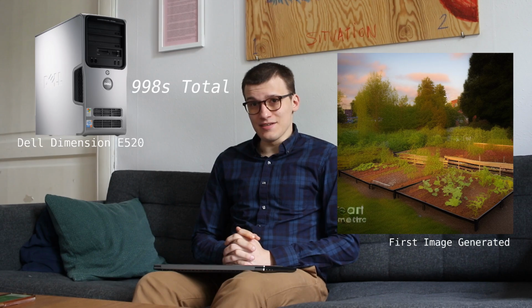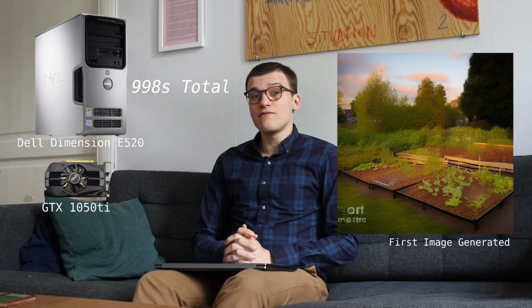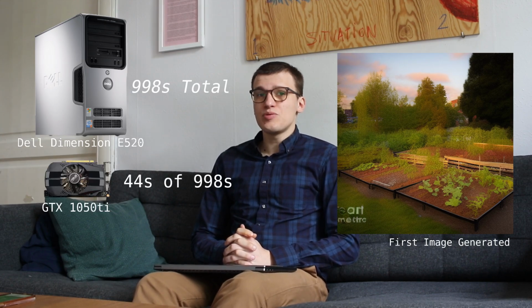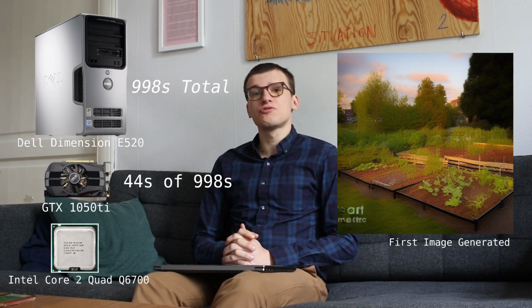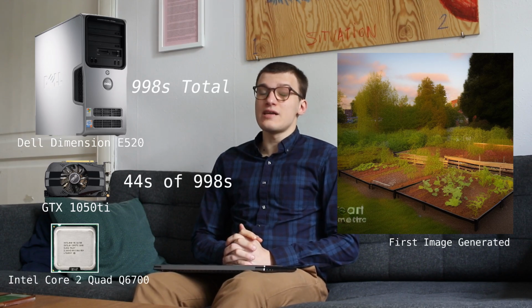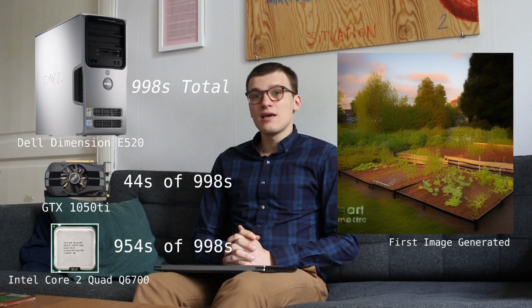This Dell Dimension E520 generated one image in 998 seconds. The GPU did only 44 of those. The CPU is a 2007 Core 2 Quad, and it did the other 954. Today, I show you how I cut that to 42 seconds, entirely on the GPU.